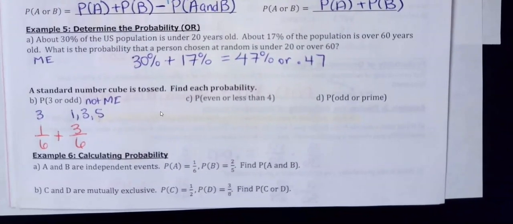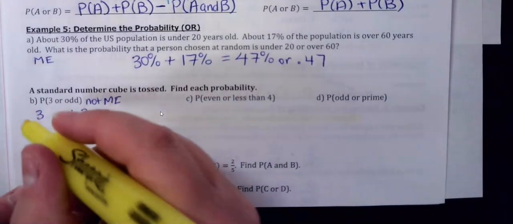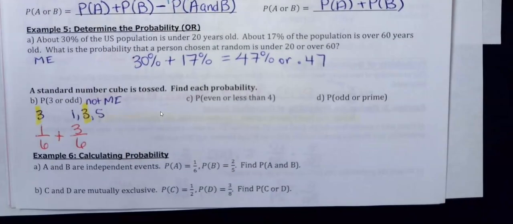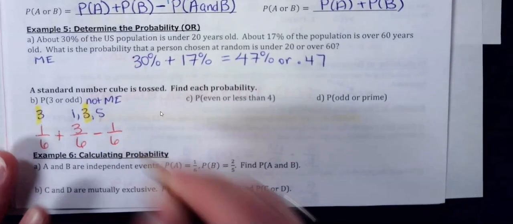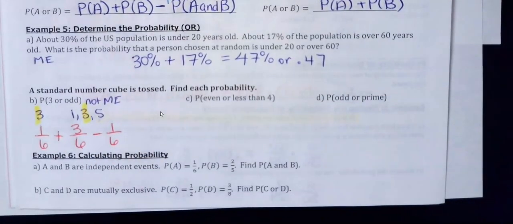What overlaps there? The 3, right? Do you guys see how there's a 3 in both categories? So basically what I'm saying with that overlap, I counted that twice. Like I counted 3 twice in that mix. So what I have to do is subtract off that extra time I counted the 3. That's what the overlap would be. That's what's going on in this little formula up here.